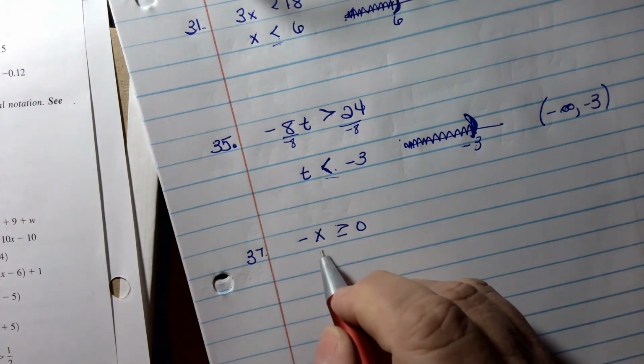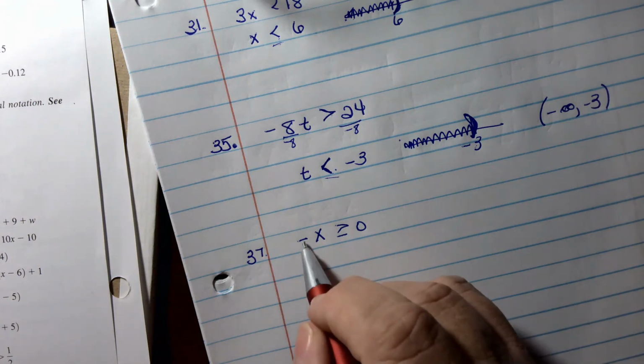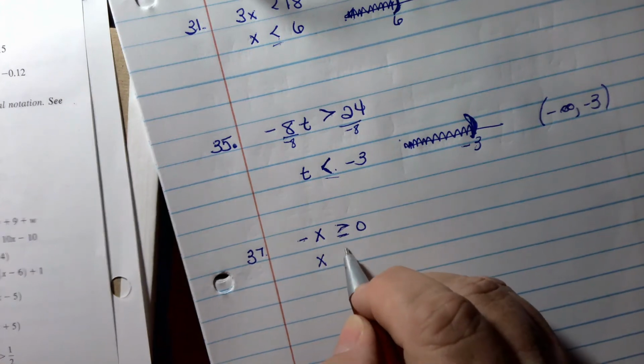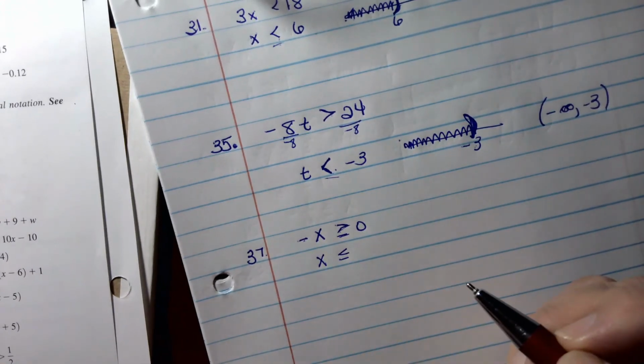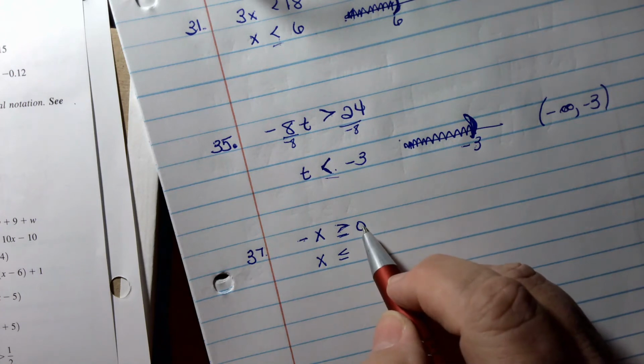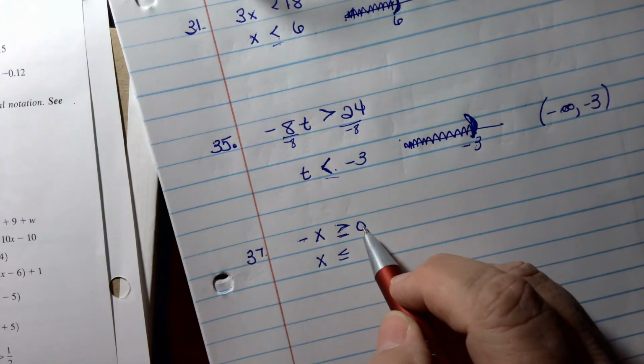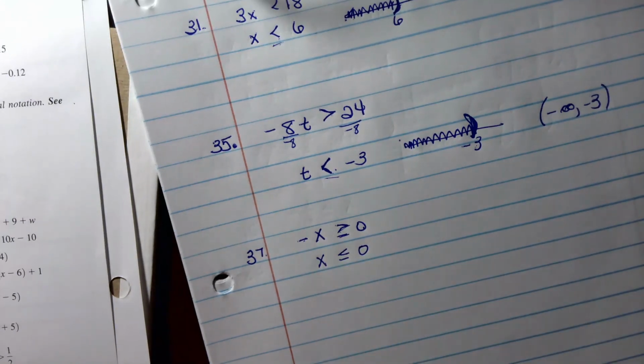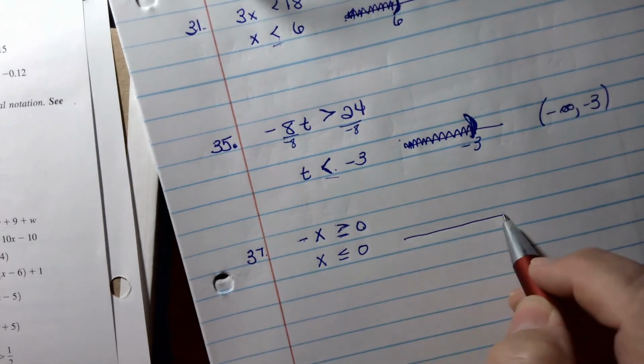But the point is that you're dealing with the negative. So instead of a greater than or equal to, it's going to become a less than or equal to. But whether you multiply by -1 or take the opposite or whatever, 0 is still 0. So I've solved it.